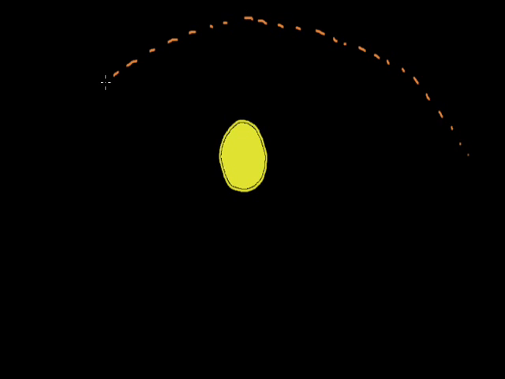Let's come here. These are Sun, and this is the annual orbit or the orbit of revolution of our Earth around the Sun.